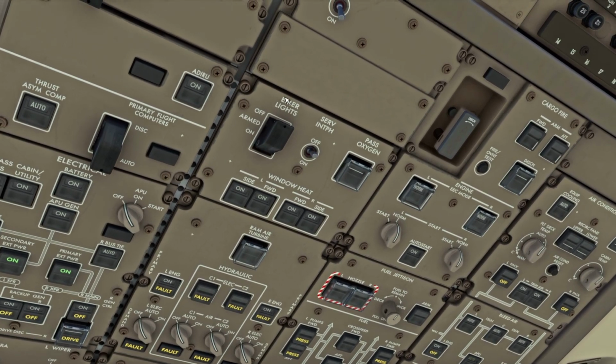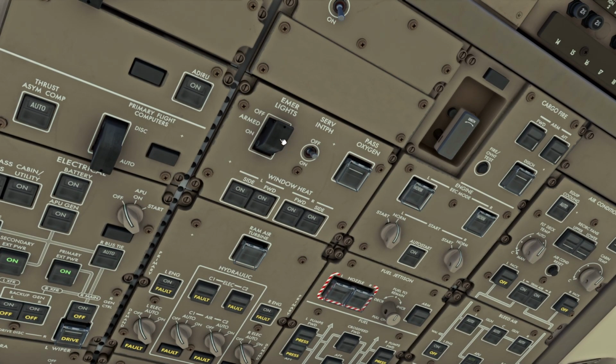Now emergency lights, these are the lights in case of an electrical power loss. There are still some batteries that power the emergency lights, in case of an emergency evacuation, for example. So you can actually see where you're going, and they have to be in the armed position.